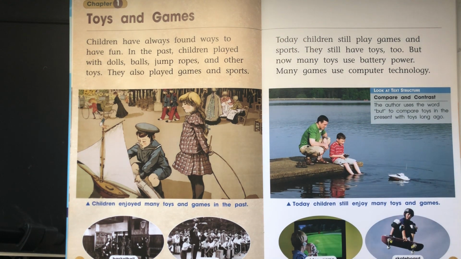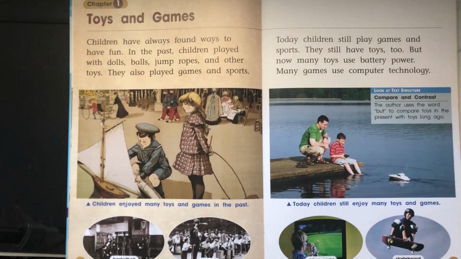Today, children still play games and sports. They still have toys too. But now many toys use battery power. Many games use computer technology. Today, children still enjoy many toys and games. Children enjoy video games and also skateboarding. So let's talk a little bit and compare and contrast what we heard in the story.